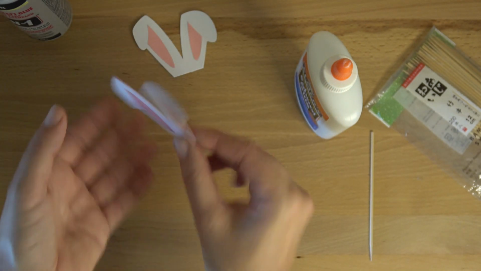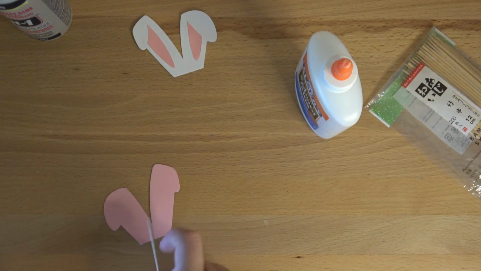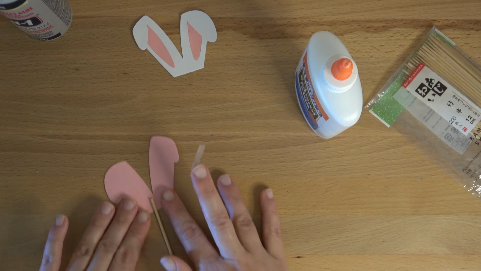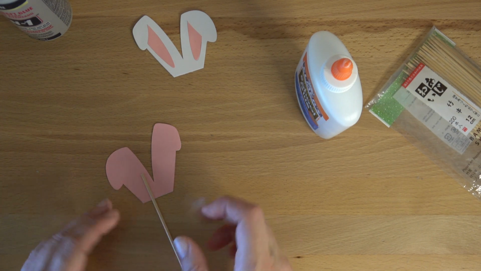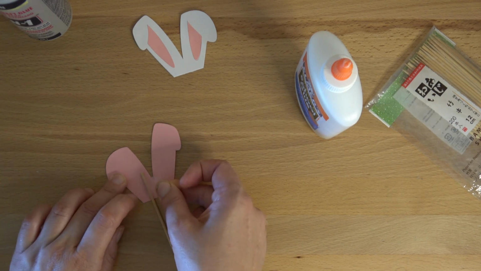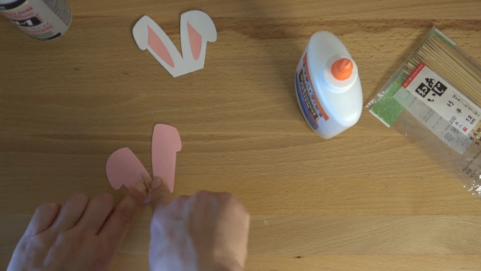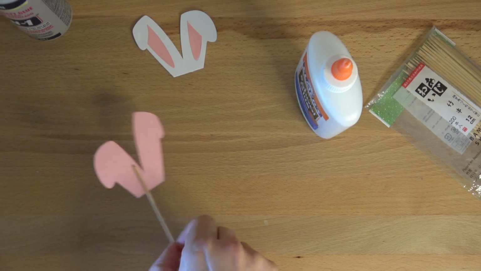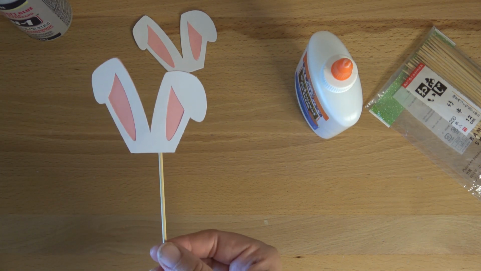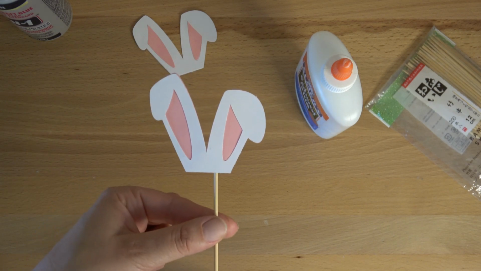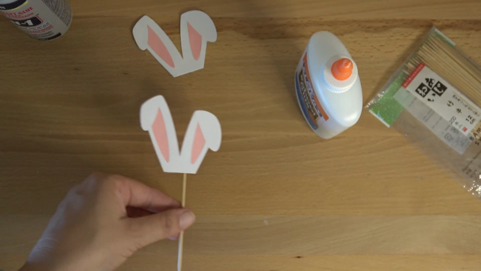Now all you would then do is turn it over, pop your skewer there, to add it on. And there you go, and then you add that to your cupcake. Super cute, easy.